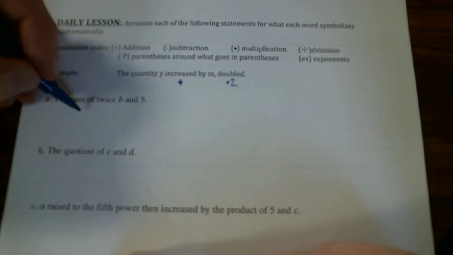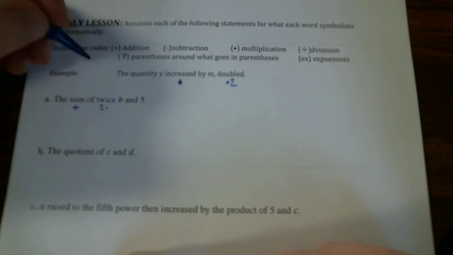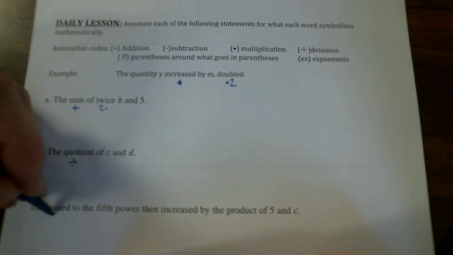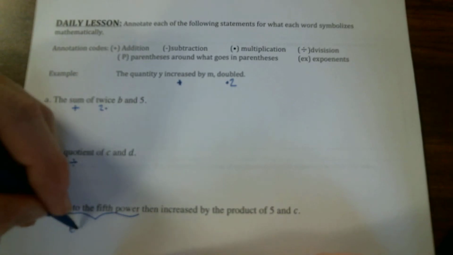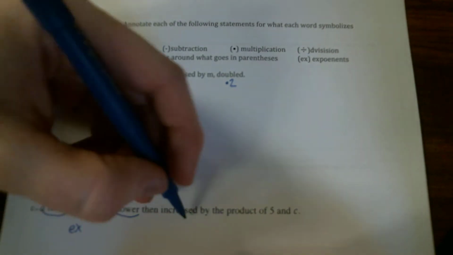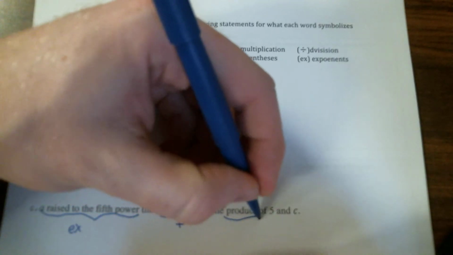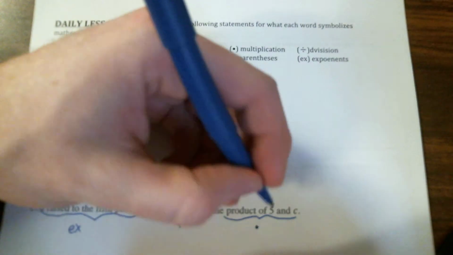Let's go ahead and take a look. The sum, that means addition, of twice B, that means 2 times B, and 5. The quotient of C and D. Quotient means division, so that one's pretty simple. And then C is A raised to the 5th power, so that would be an exponent. And then increased by, that's addition, the product of 5 and C, and that, of course, is multiplication.